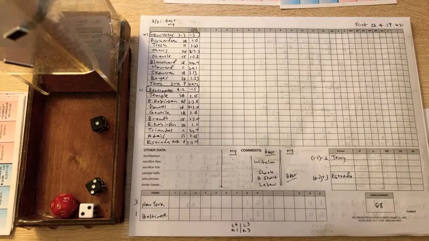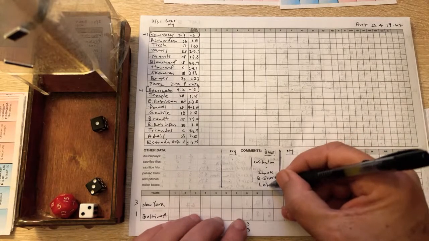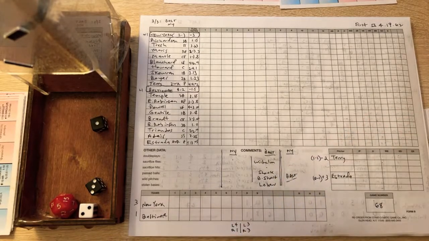Orioles, it's Temple at second, Earl Robinson in right, Powell in left, Gentile at first, Brandt in center, Brooks Robinson at third, Gus Triandos catching, Adair at short, and starting for the Orioles is Chuck Estrada. He has a record of 0-1. Both are right-handers. Terry and Estrada will be coming right at you in 5 minutes for the start of this ball game. Stand by, please.